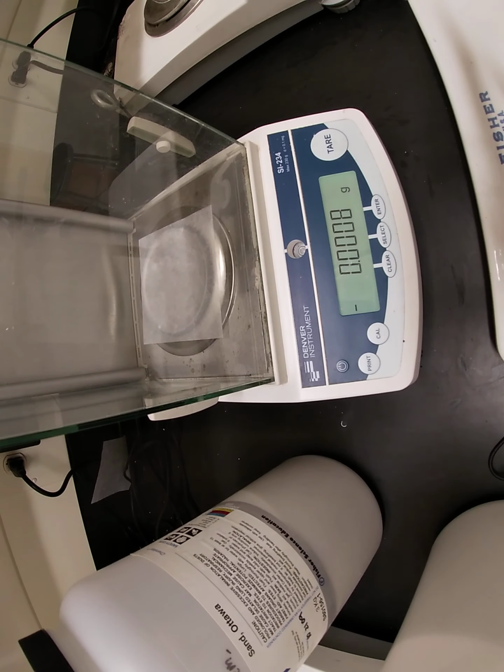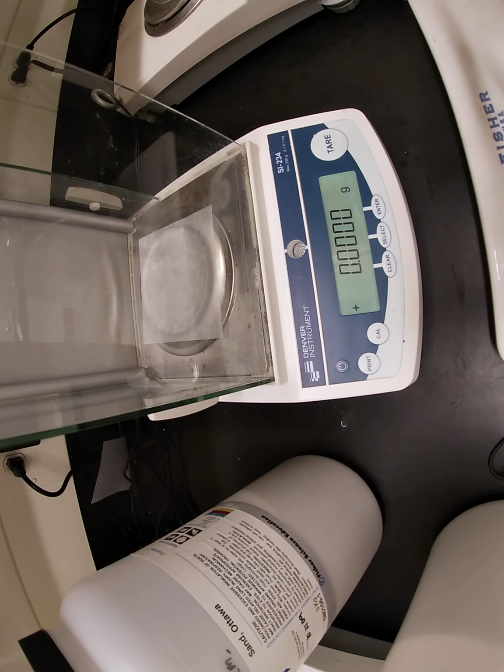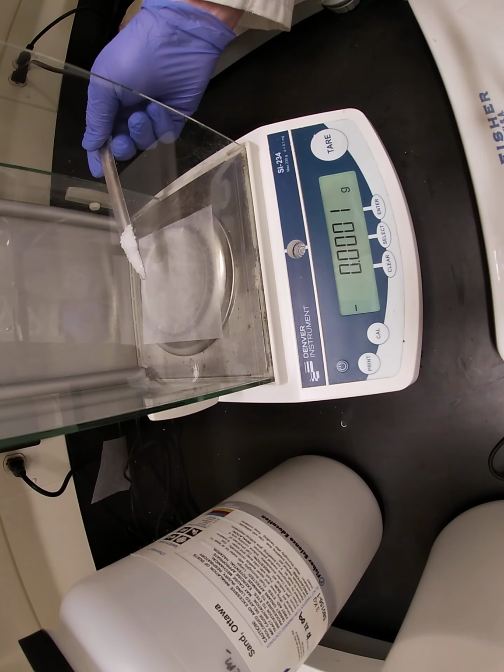It's an organic substance. As I put it on our weigh paper, I would like you to not only record the weight, but what it is that you're seeing. What does it look like to you?